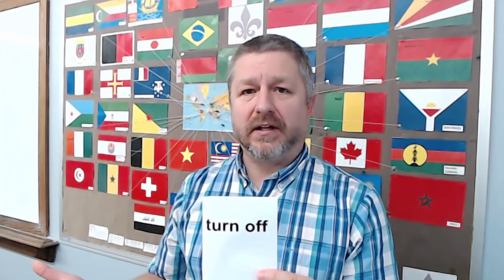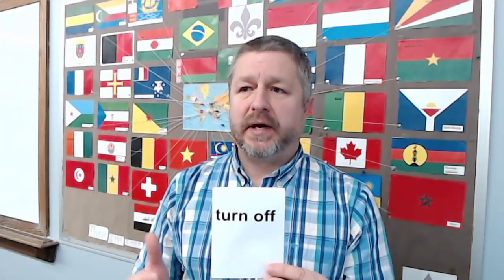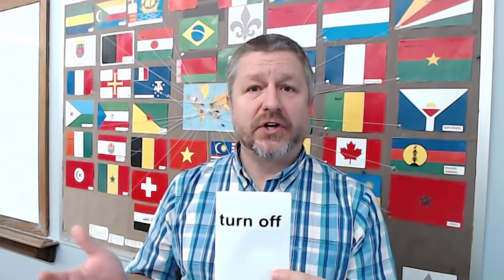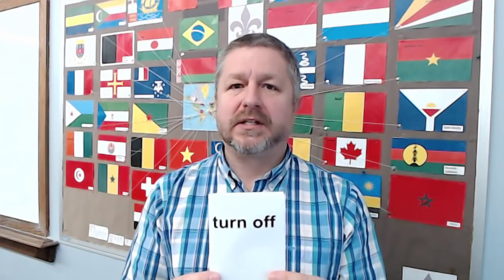The opposite then is to turn off. So you can turn off the television. Before I go to bed, I turn off the television. Before I go to bed, I make sure that I turned off the stove or the oven because I don't want it running all night. So turn on is to start it. Turn off is to stop it. And then there's a couple more.